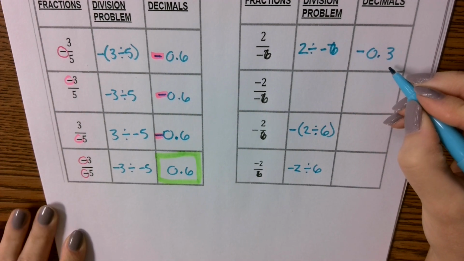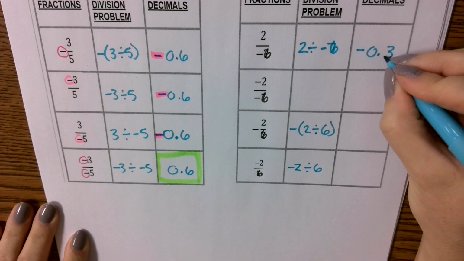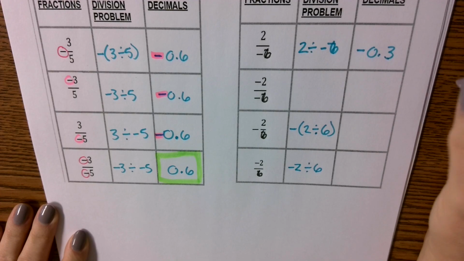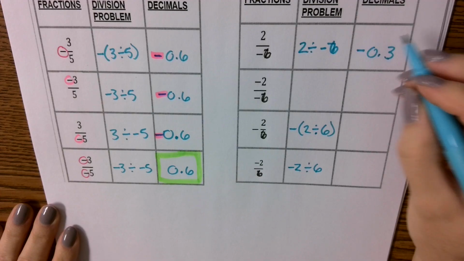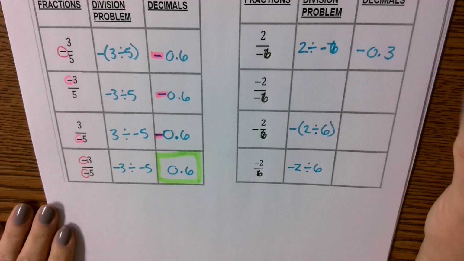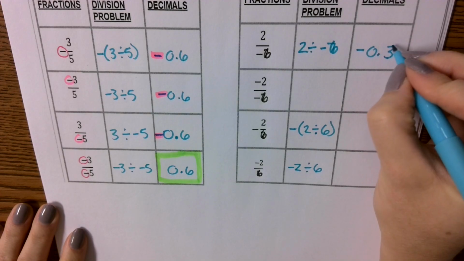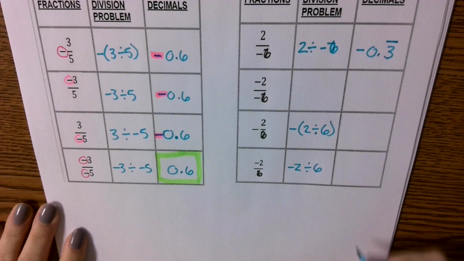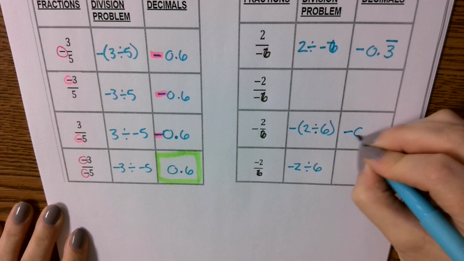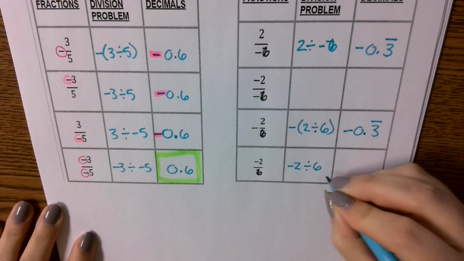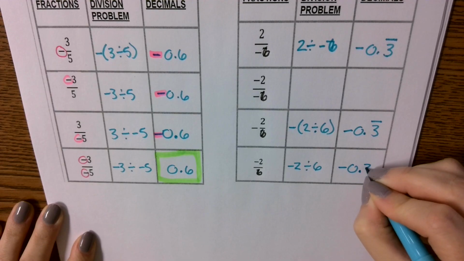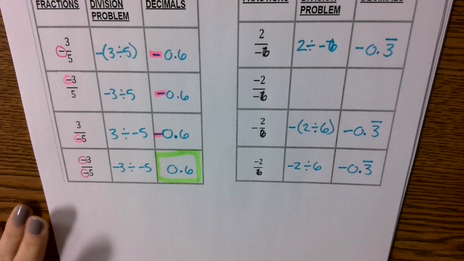So if I'm showing that it repeats, what do I need to put? The bar. Does anybody know what that's called? The thingy on top. The bar on top is called bar notation. Bar notation indicates that you've got a repeat going. So all of these ones are going to come out to negative 0.3 repeated, bar notation, except for this second one.